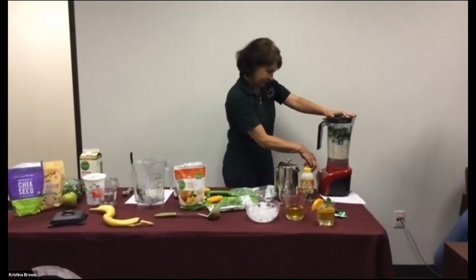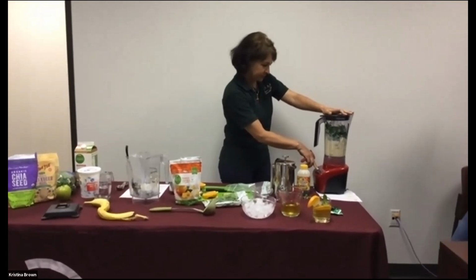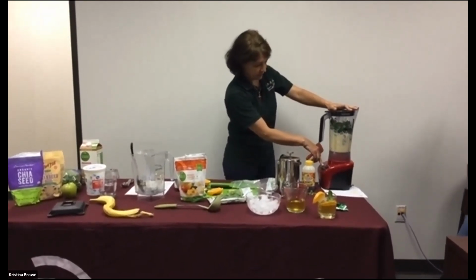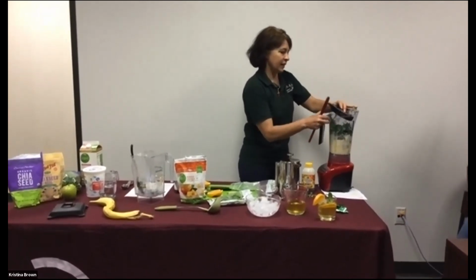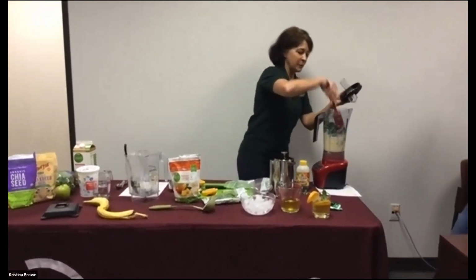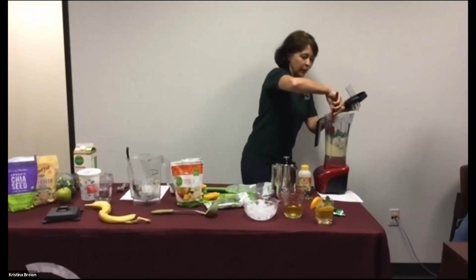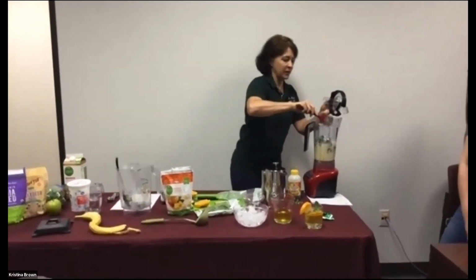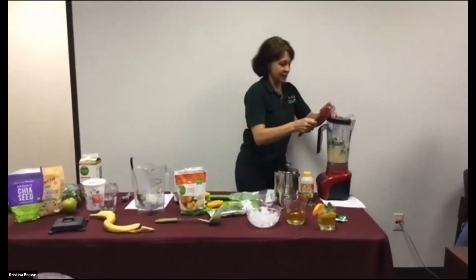I know whenever I use a blender, I always have a spatula handy. I'm kind of scraping down the sides and pushing things in, and that helps get everything blended evenly.